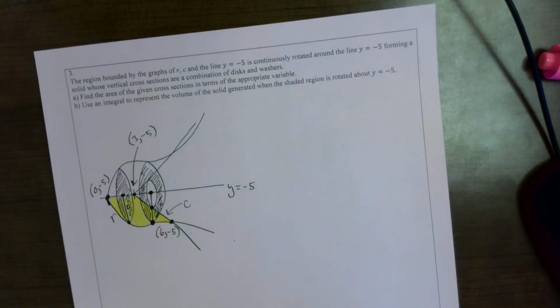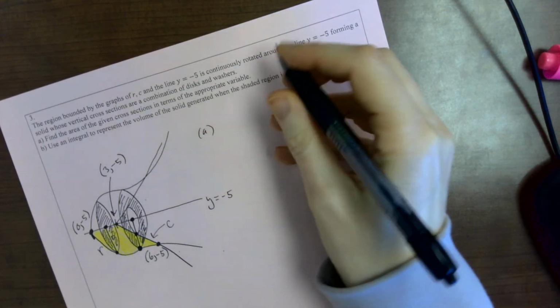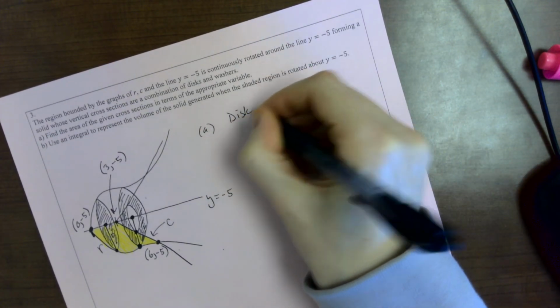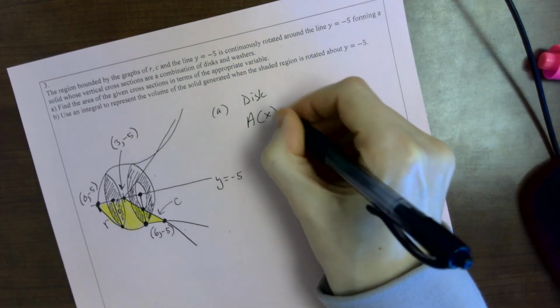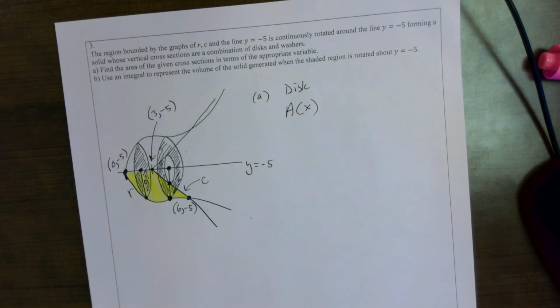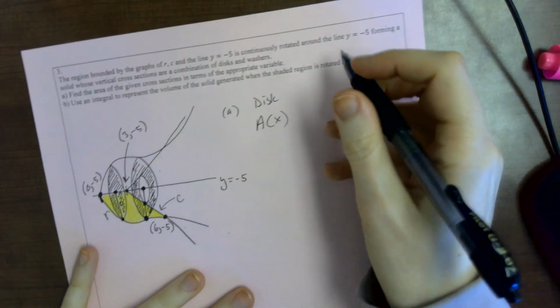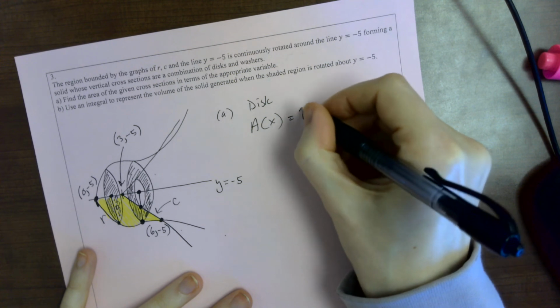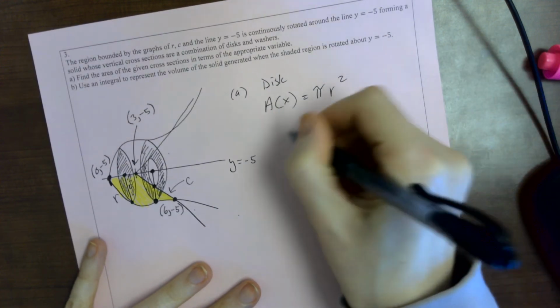Okay, so we're actually going to have 2 area formulas. So A, I'll say, disk. Area with respect to X, vertical lines. Okay, vertical lines, X. Horizontal lines, Y. Vertical cross sections, X, horizontal, Y. Okay, equals, this is just going to be pi r squared. Equals pi.